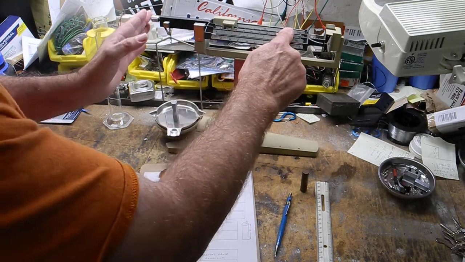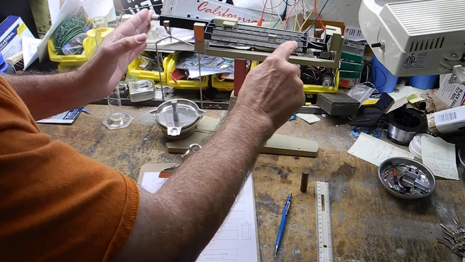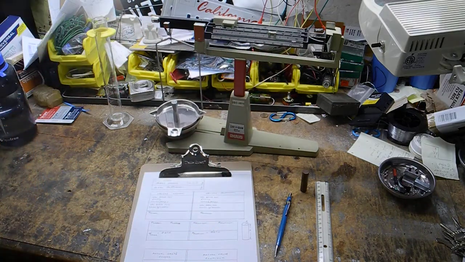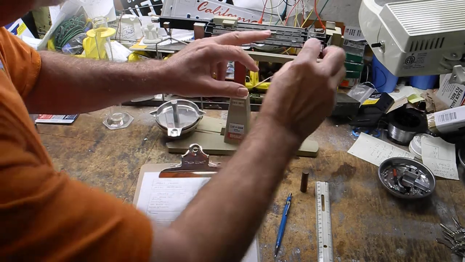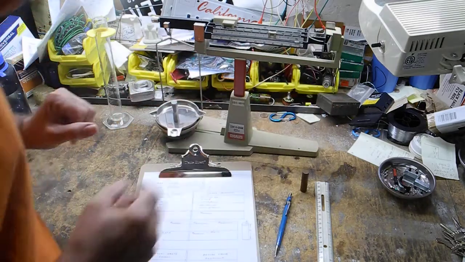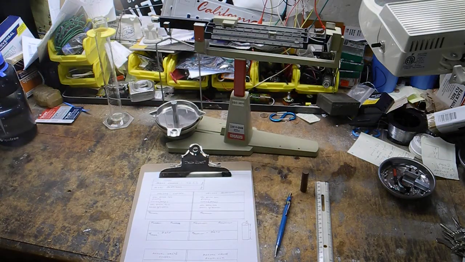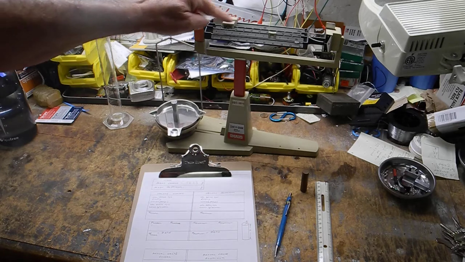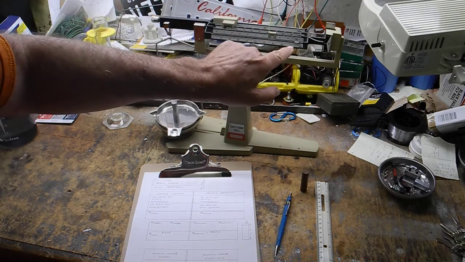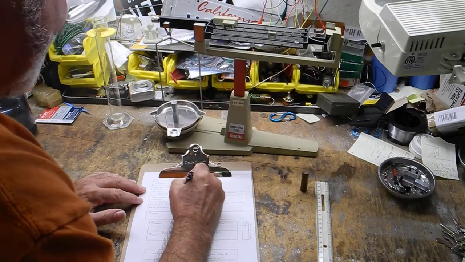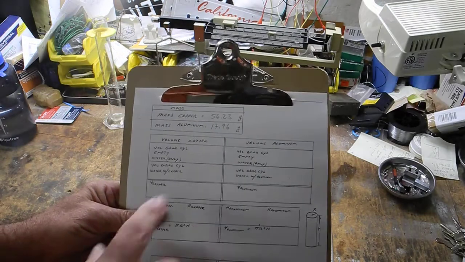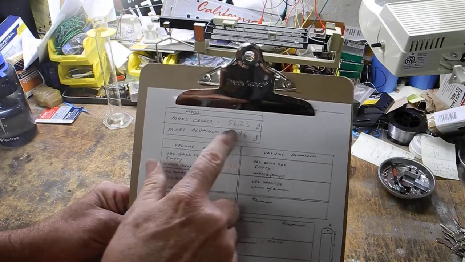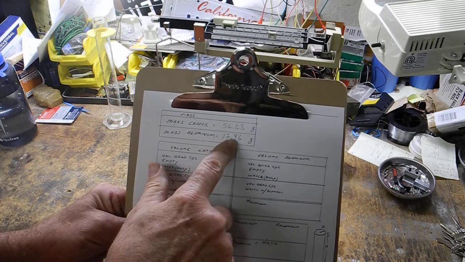So this needs to go back to 7, and this needs to slide way over. So it's more like 17 point something. I think we got it. Just a bit heavier. Right there. Got it. So we're going to call this thing 10 plus 7, that's 17.96 grams. Hold this here. You can see we have 56.23 grams for copper, and for aluminum 17.96.